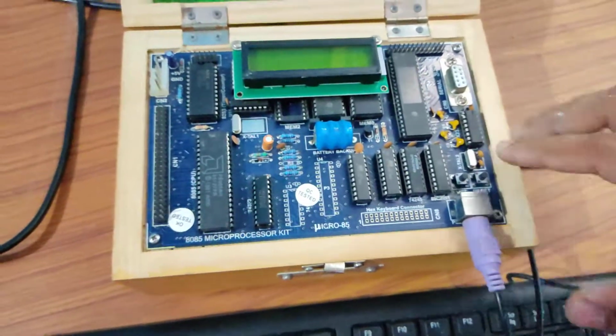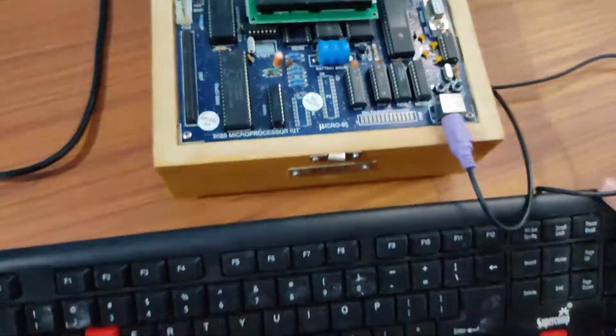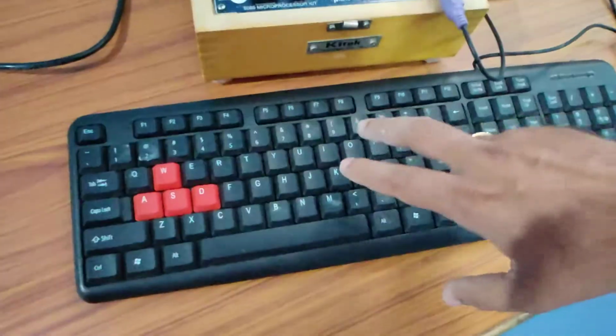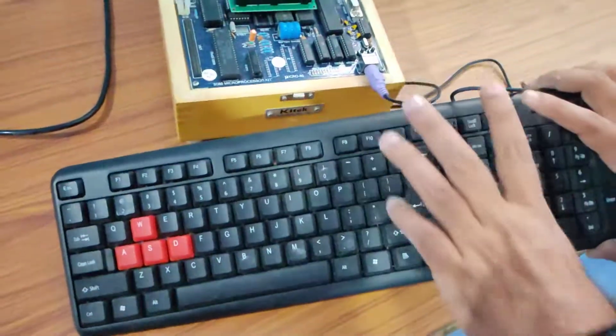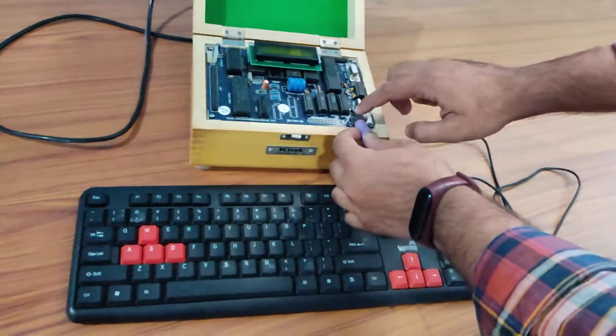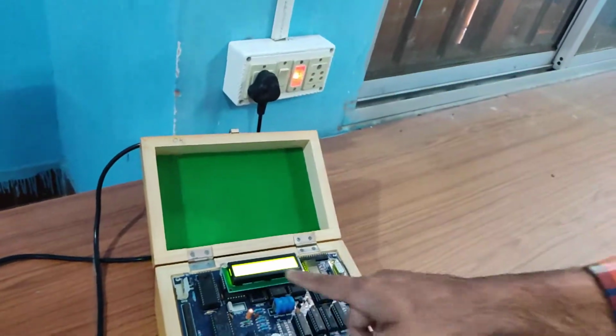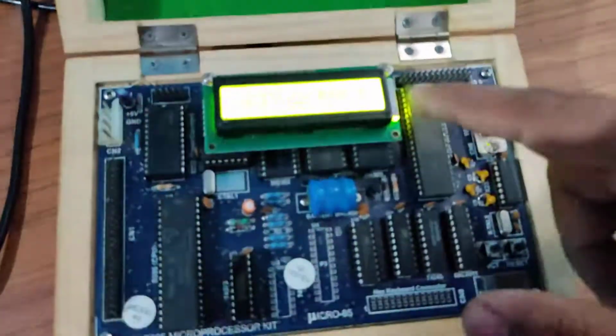For this programming, you are using the 8085 microprocessor kit. For giving our input, that means to enter the machine codes one by one, you need the keyboard. So you connect the keyboard to this port CN7. That means your keyboard is connected to this microprocessor kit. Next, you make the power supply on.